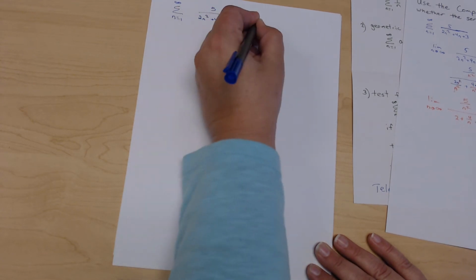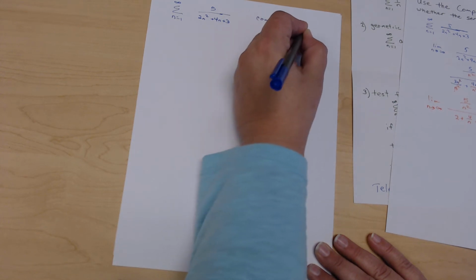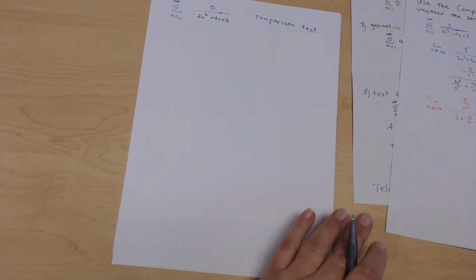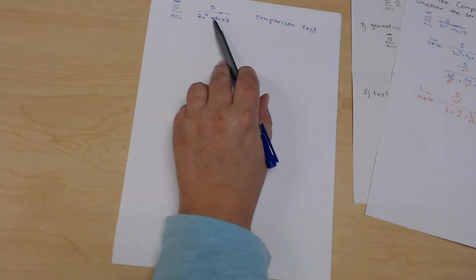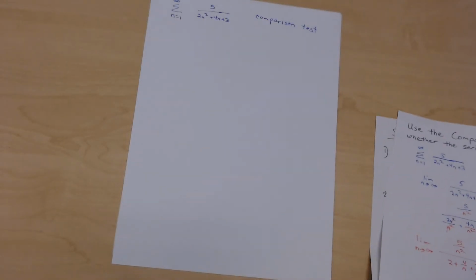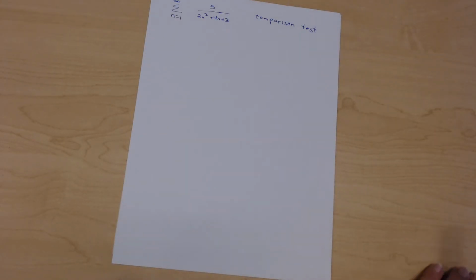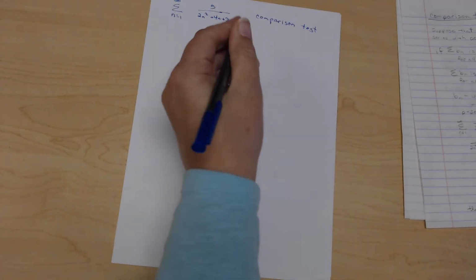Okay, so let's actually do this new one. We kind of proved that we're out of tests, right? Telescoping wasn't perfect for this. It didn't pass the test for divergence. So now let's take a look at the comparison test. We need a benchmark. We need to pull something out of thin air, and we are good at this.